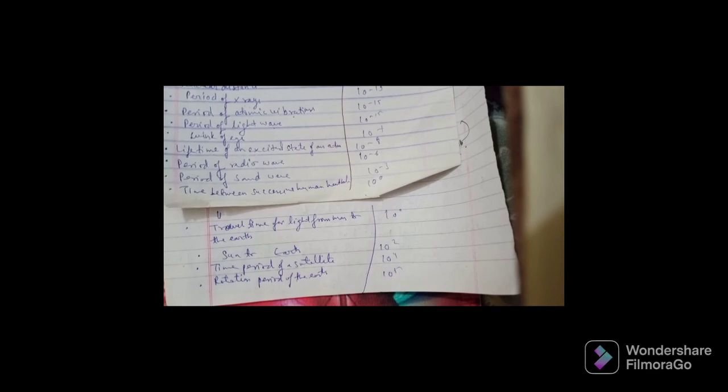And now we continue with the next, and that will discuss the absolute errors, relative errors, and percentage error. That is of course an important one. You have to go through this.